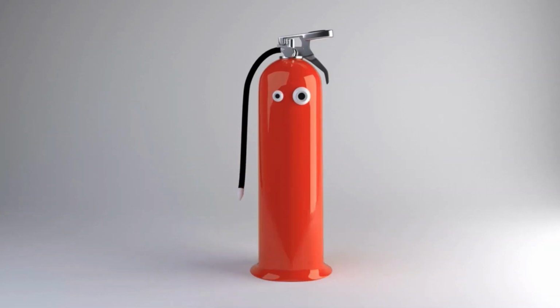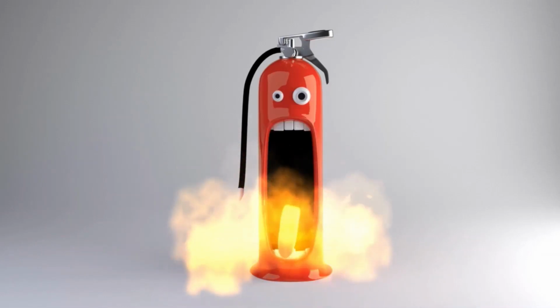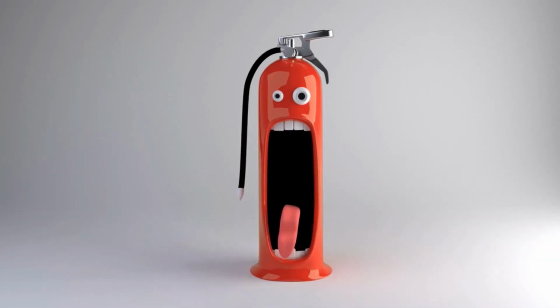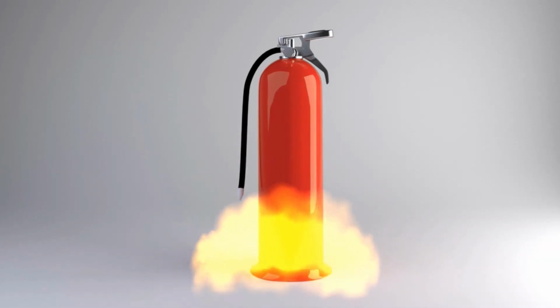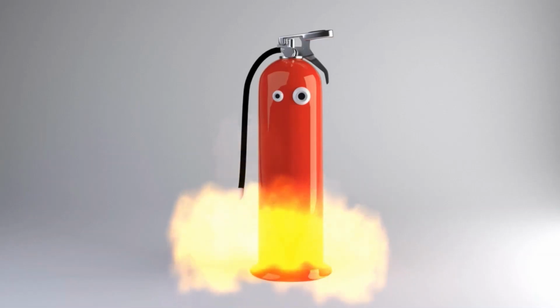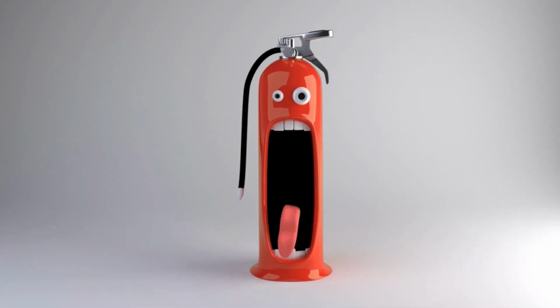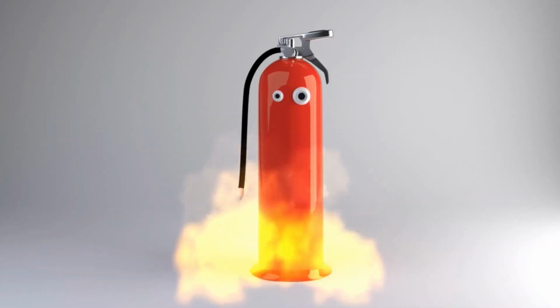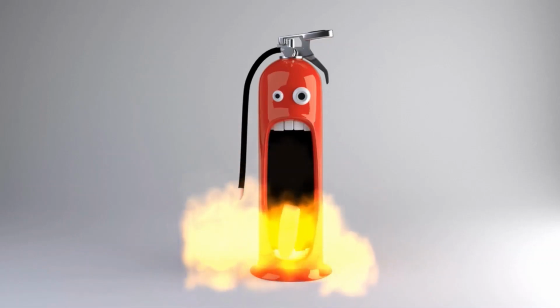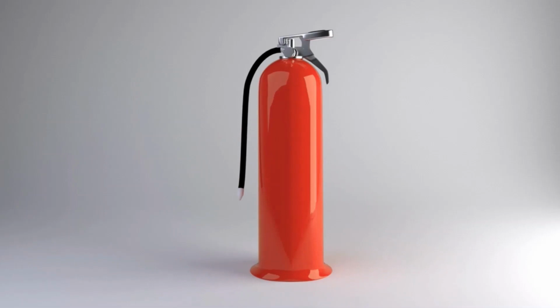Select the right fire extinguisher. Identify the appropriate type of fire extinguisher. Fire extinguishers are classified based on the type of fire they can effectively extinguish, such as Class A, ordinary combustibles like wood or paper; Class B, flammable liquids; Class C, electrical fires; or Class K, cooking oil or fat fires. Look for the appropriate extinguisher based on the specific fire involved.